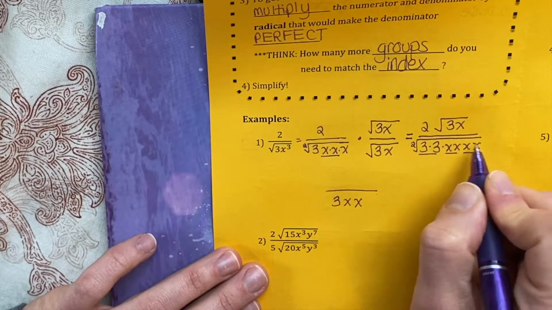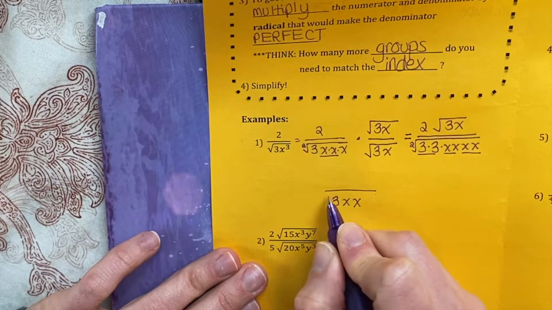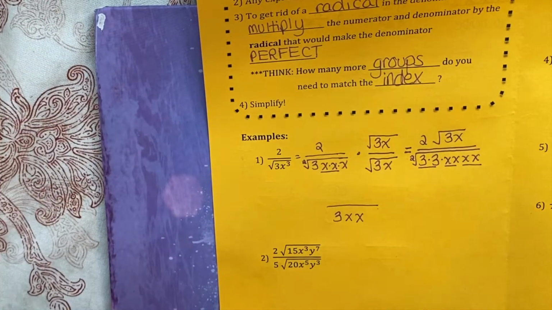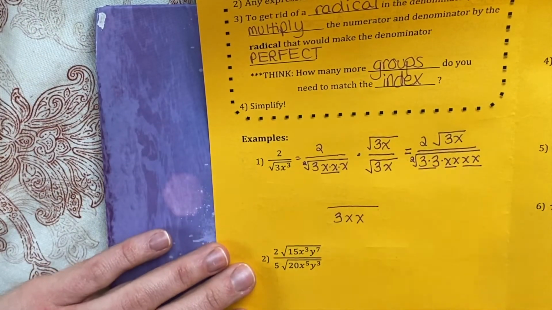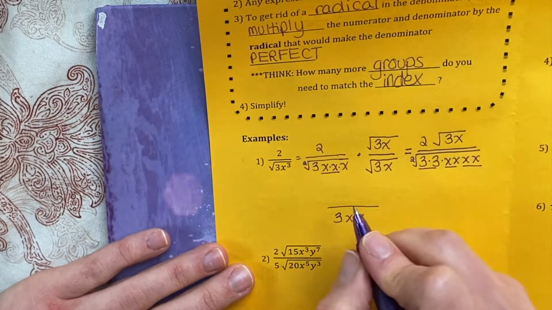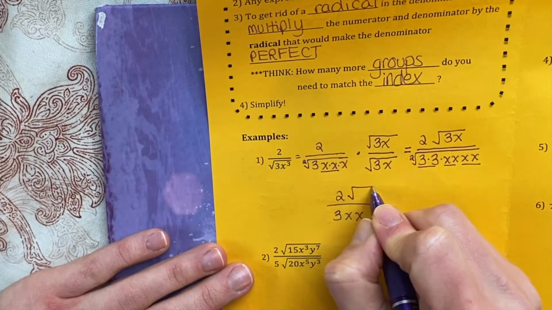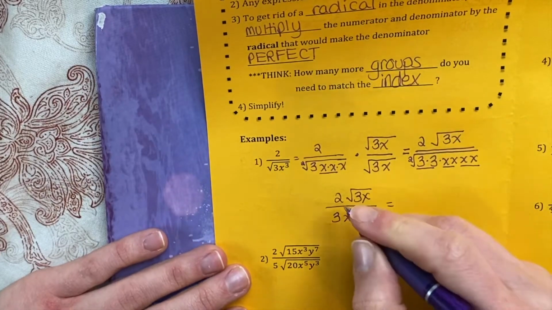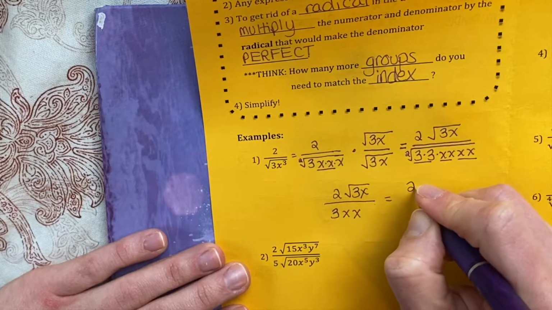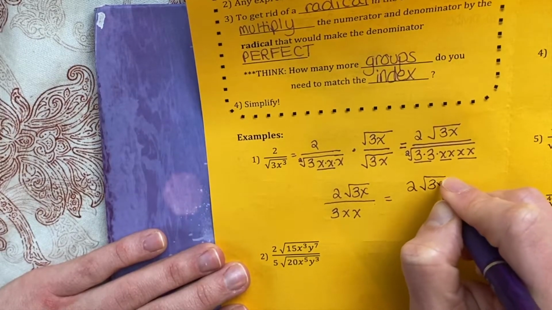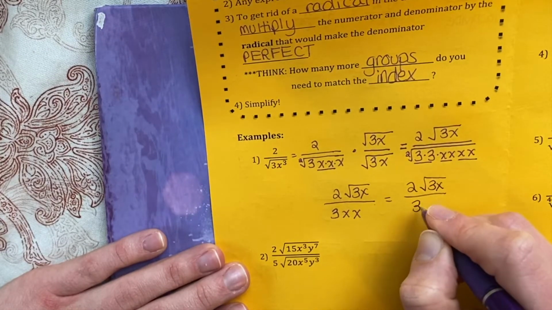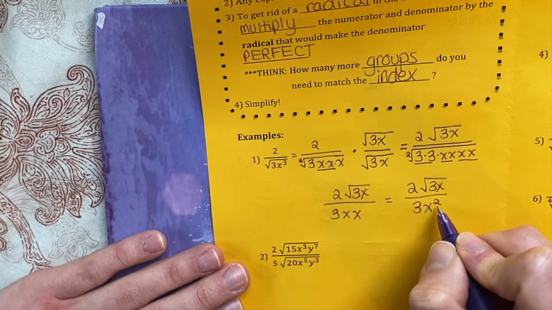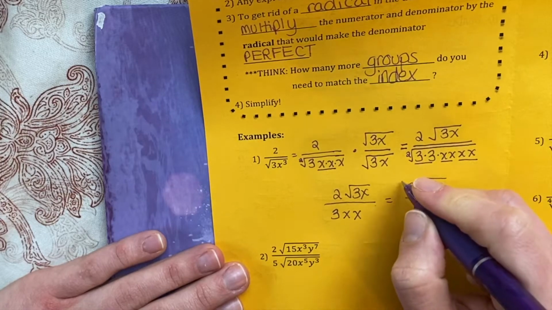Notice once we simplify this, we no longer have a radical in the denominator, and winner, winner, chicken dinner, that's what we want. We don't want a radical in the denominator. That's what we're trying to get rid of. So that's why we had to go through all those steps and rationalize. Now I'm just going to write this a little bit nicer, because we know x times x is x squared. Do we need absolute value? No, because we have an even exponent here.